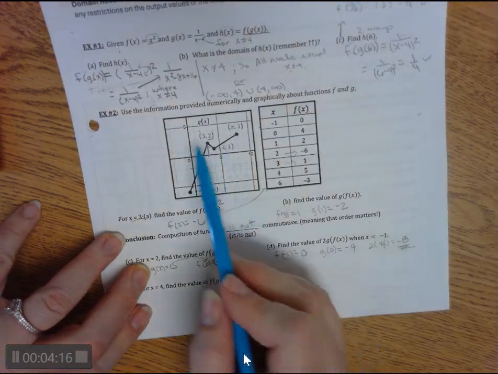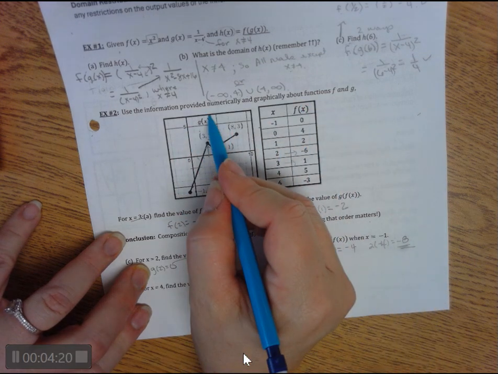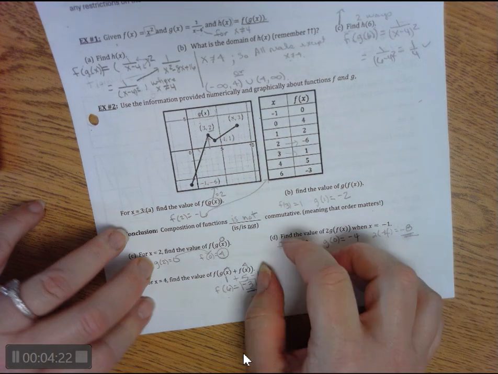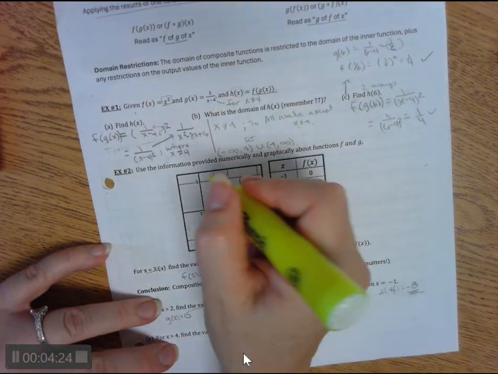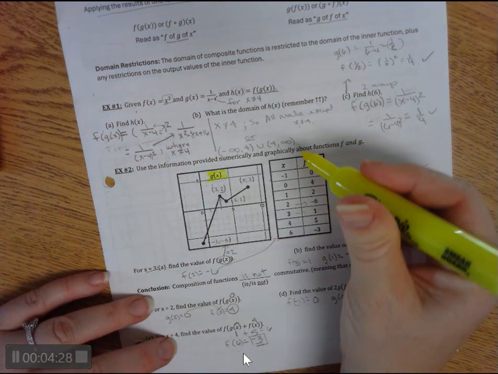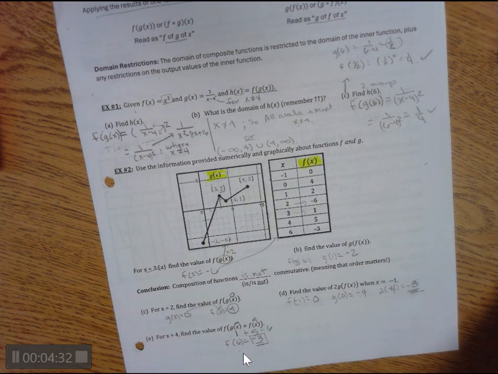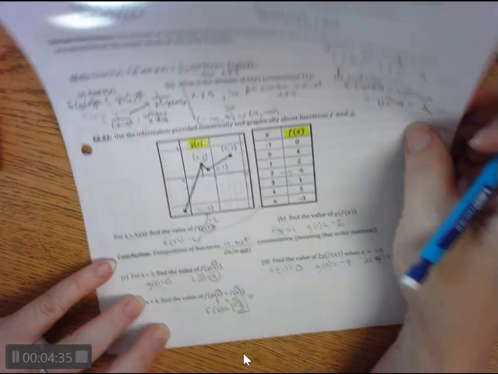Okay, in this picture, we have g of x here, f of x here. Please always look for what you're given. Okay, so that's our g of x. This is our f of x. So pay attention to that because you can't do these without it.